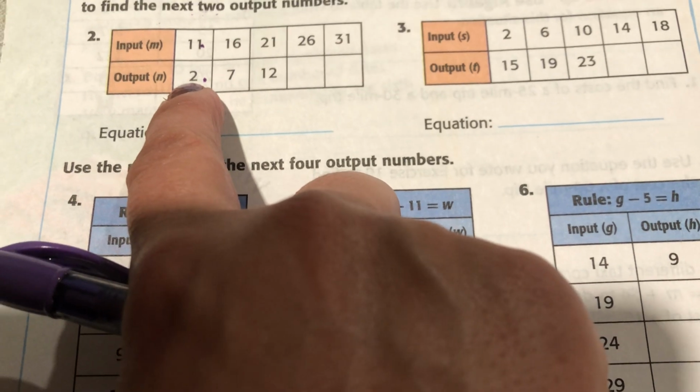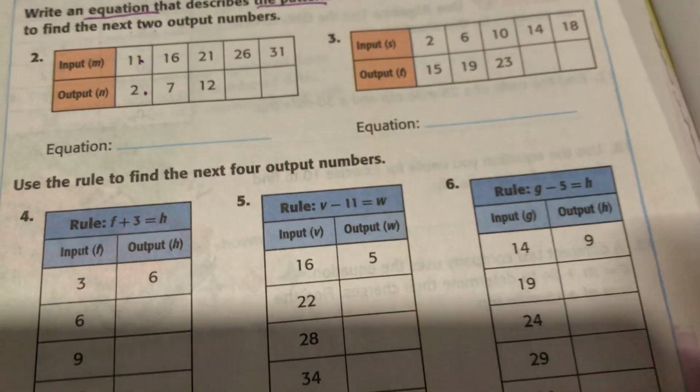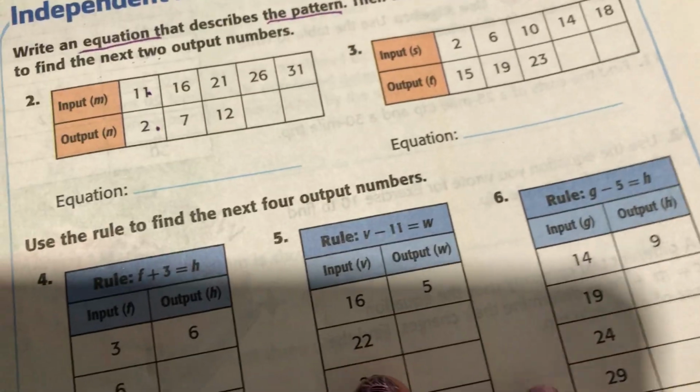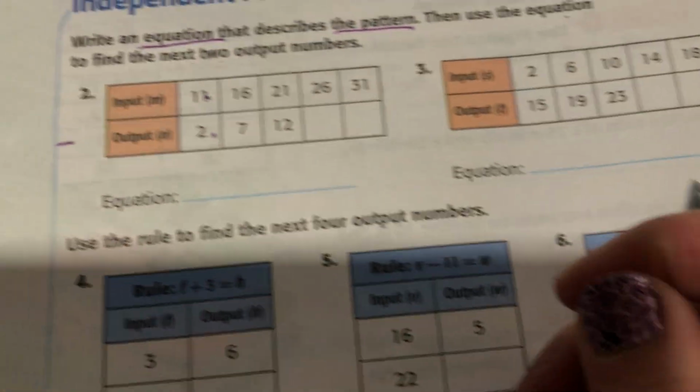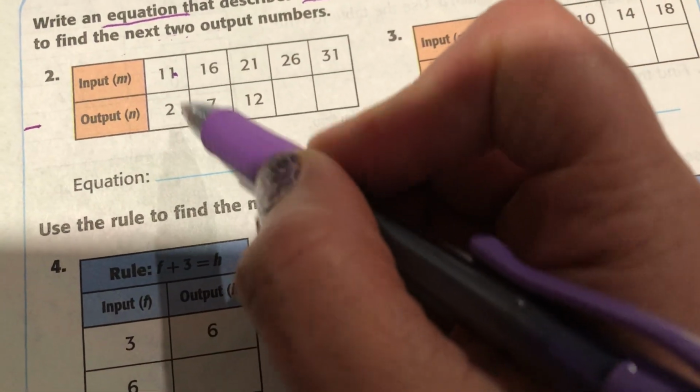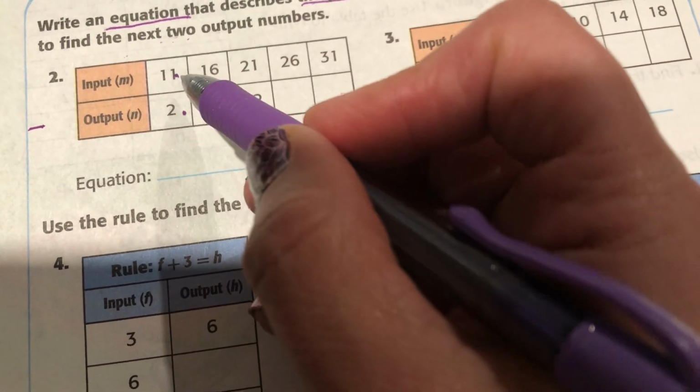Okay, so plus 11 is a prime number too, so nothing goes into it but 1. So this is clearly a subtraction problem. Okay, so how did 11 turn into 2? How many did we subtract?